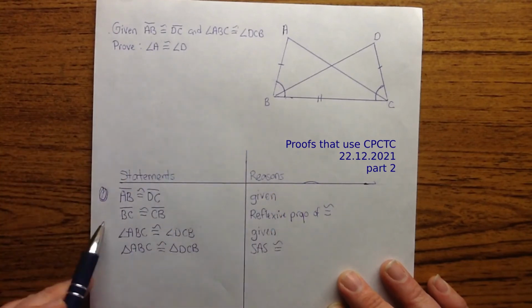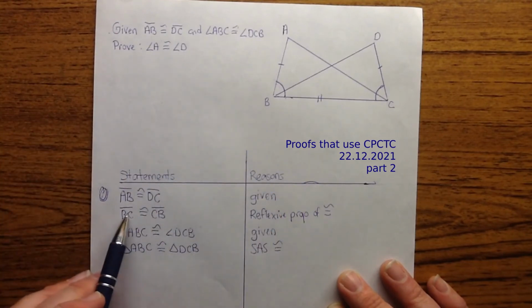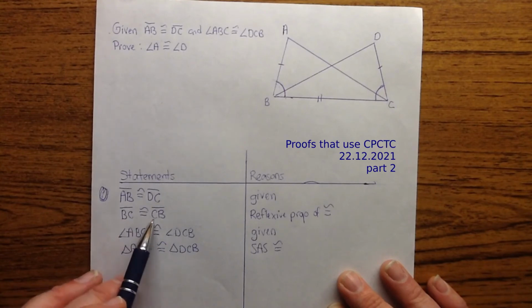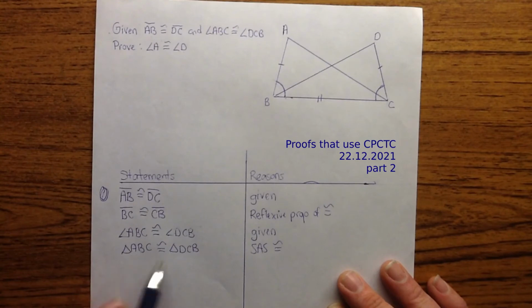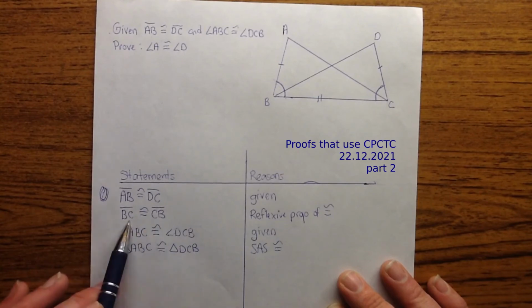You may have been wondering from this step why it was important to say BC is congruent to CB and not BC again. And the reason is because corresponding parts have to match. So A corresponds to D, B corresponds to C, C corresponds to B. So that's why I had to write it this way.